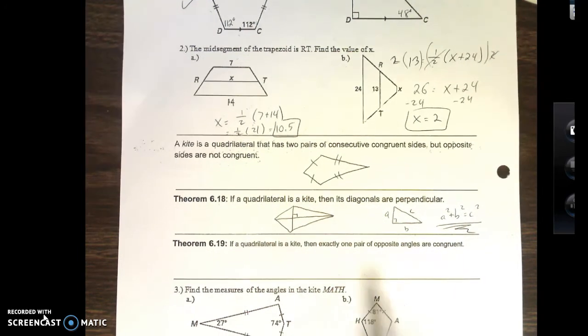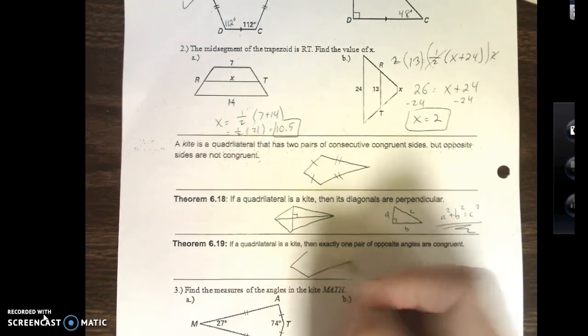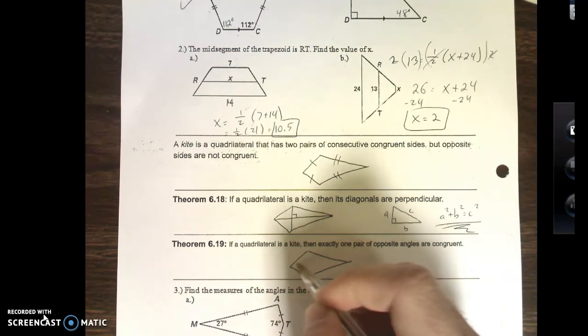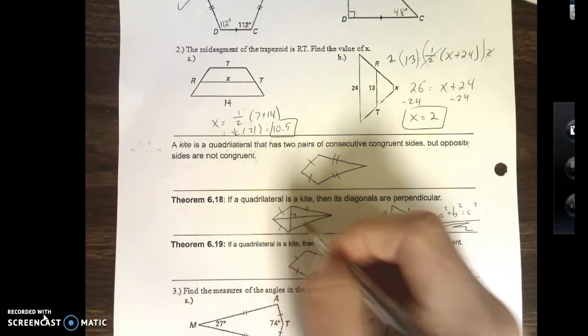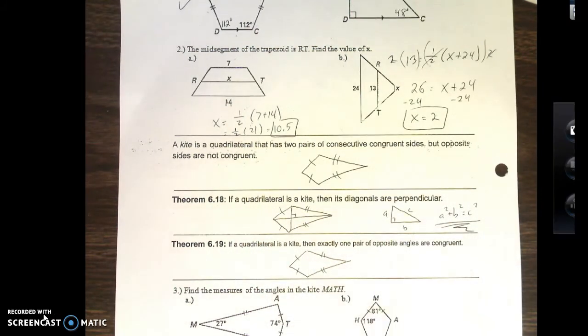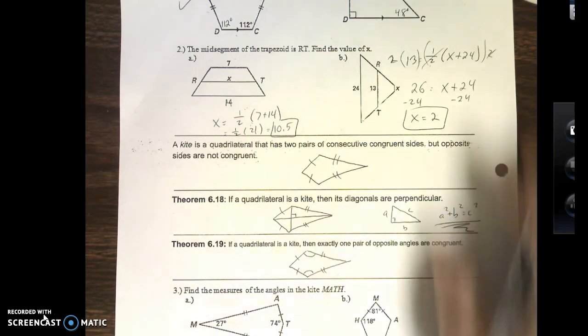If a quadrilateral is a kite, then exactly one pair of opposite angles are congruent. So again, here is my kite. Sorry I'm drawing it to the side like this, but it's just the easiest to work with. Got to label these up here too, sorry. The opposite angles that are congruent are right here. Boom, boom, you're all set.